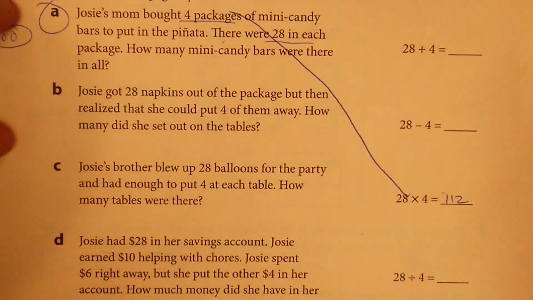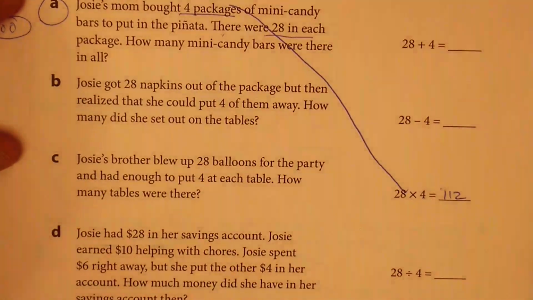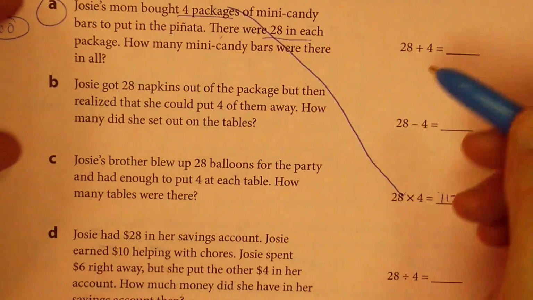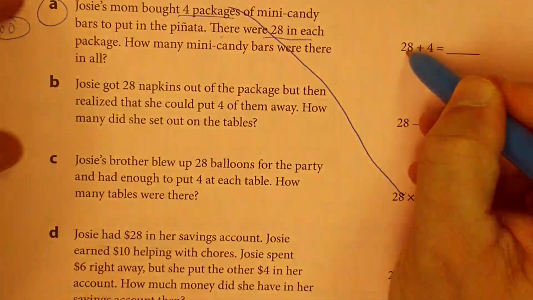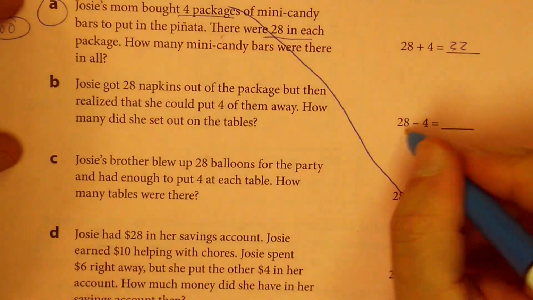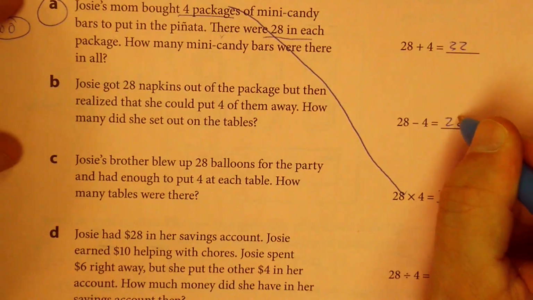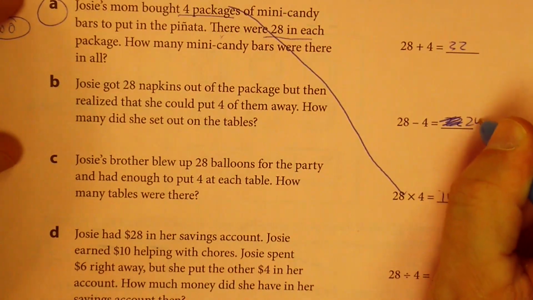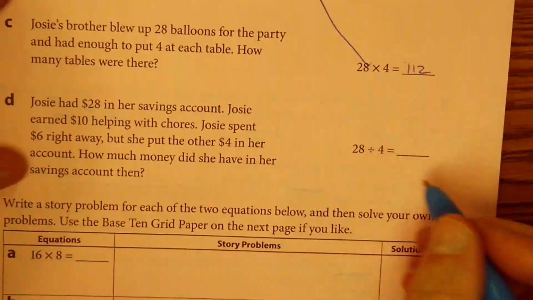I'd like to turn you loose and give you an opportunity to do these on your own as much as possible. Some of these, though, we can figure out together. 28 plus 4 is 32, right? 28 minus 4 is 24. 28 divided by 4.